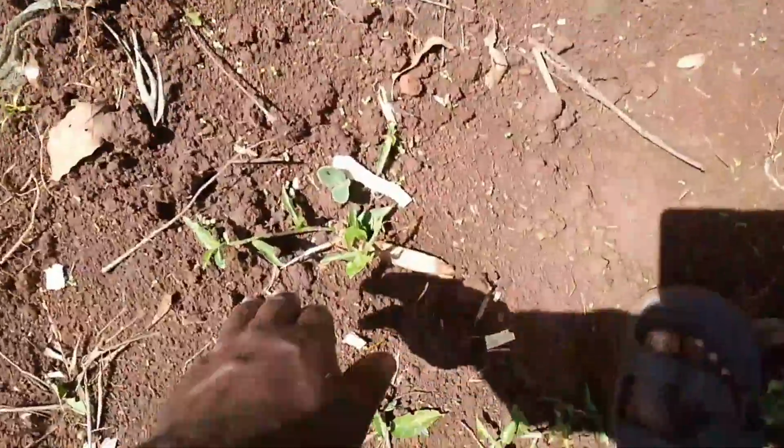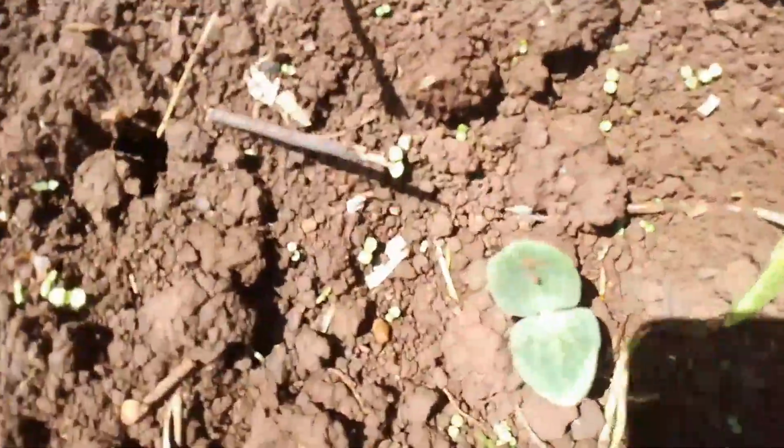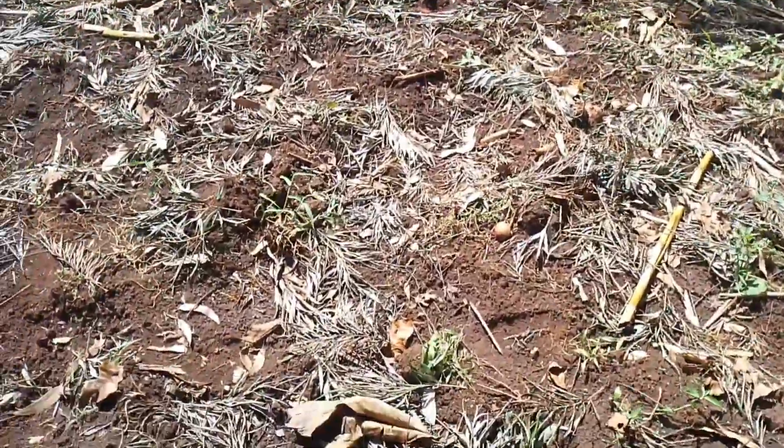And guys, don't forget we planted some pumpkins, and they have sprouted. Yeah, so the garden is going to have a variety of vegetables. You see.